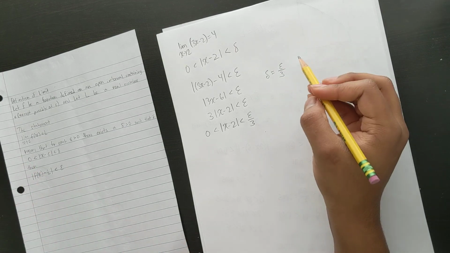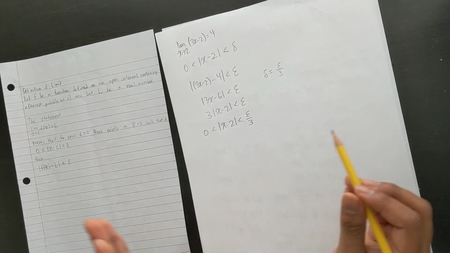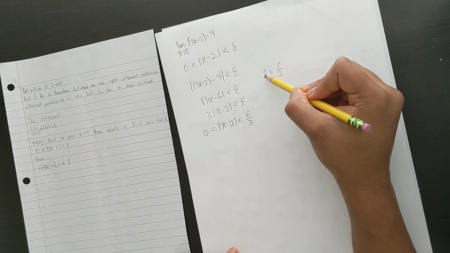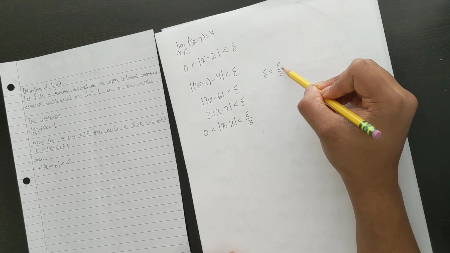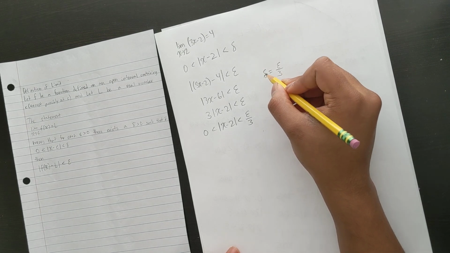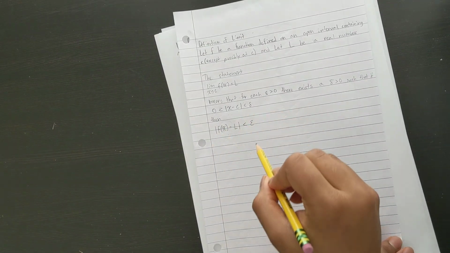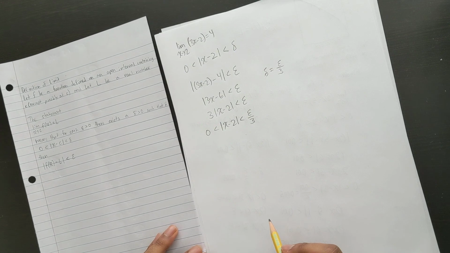Same way, most people care about the limit more, not the c value, the c range. So the delta is only found from the epsilon, but you could do the same thing: epsilon equals 3 times delta. So now we just have to prove this last thing right here, f of x minus L is less than epsilon, which is fairly easy.